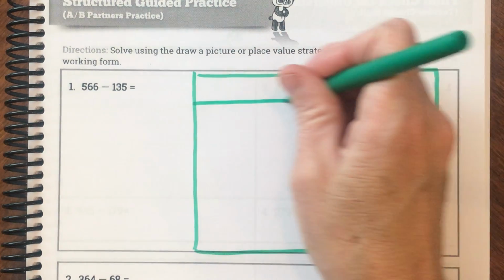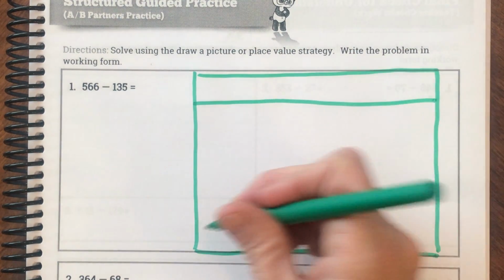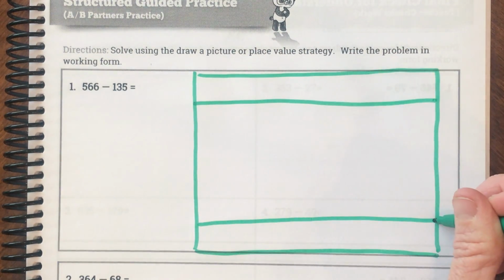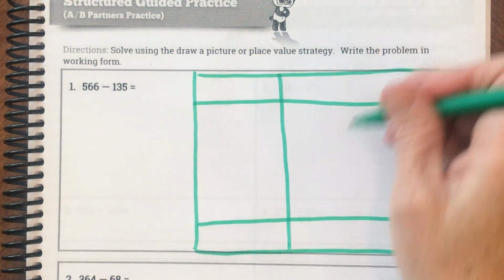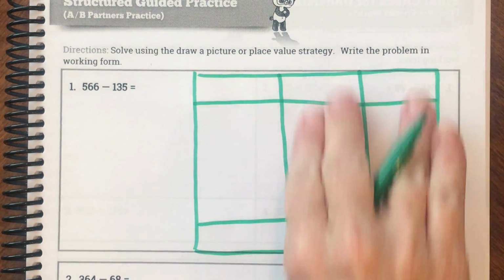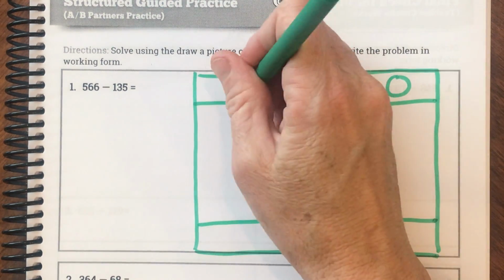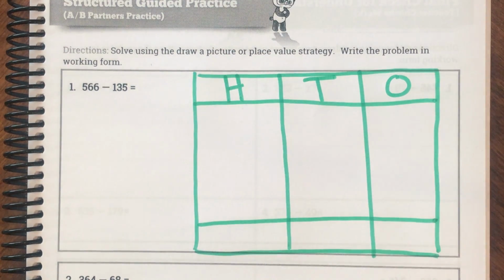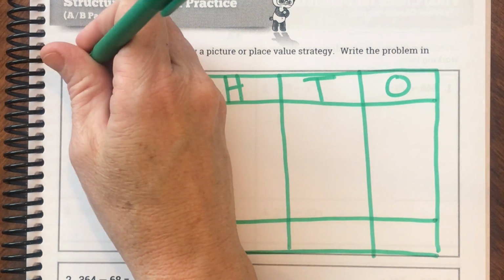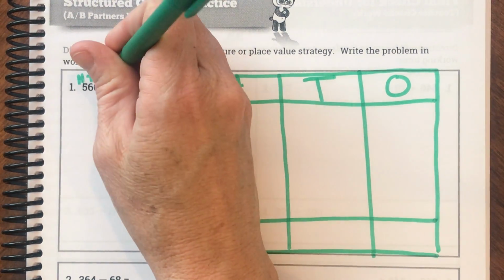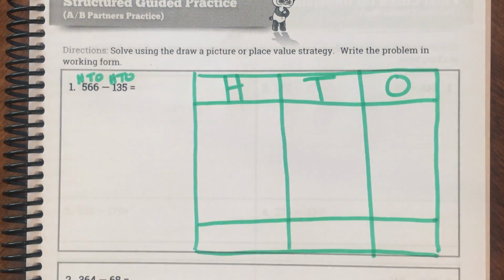Let's leave room for our titles of our place values and for our answers. And then we need 2 lines, so we have 3 columns because we need our ones, tens, and hundreds. Okay. Let's do our place values. So we have ones, tens, hundreds.